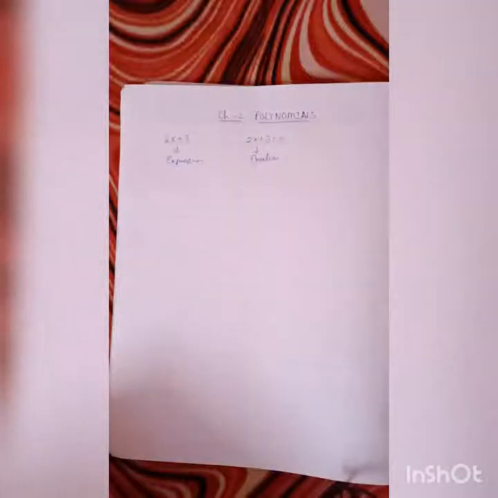An expression contains variables, constants and different mathematical operations like addition, subtraction, multiplication, division. Same thing, an equation contains all these things. But the basic difference between equation and expression is that an equation contains the sign of equality, meaning an equation has the equals to sign.